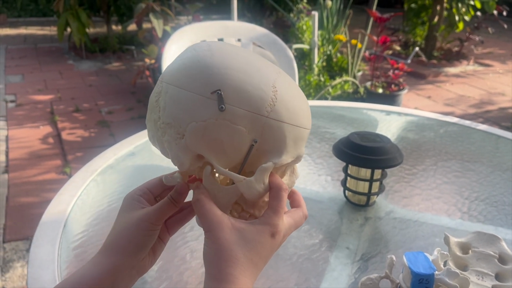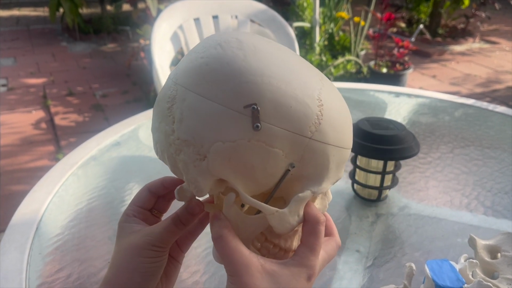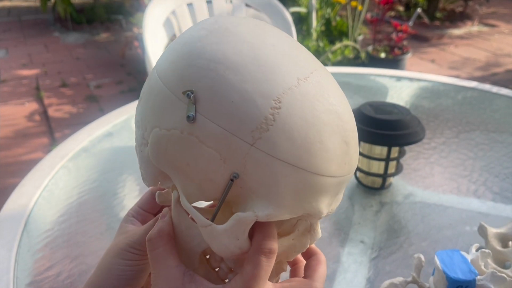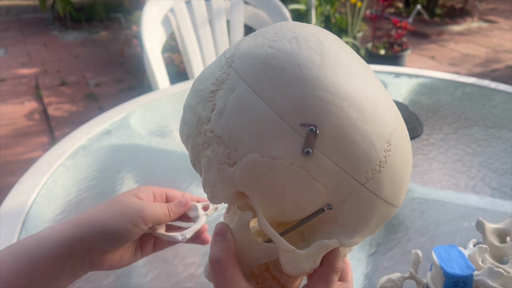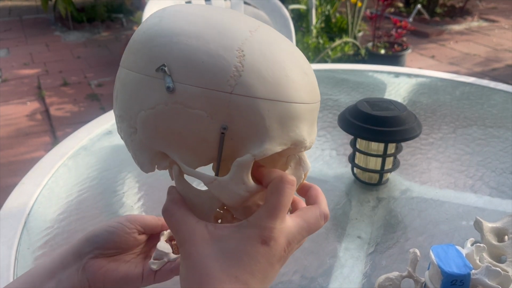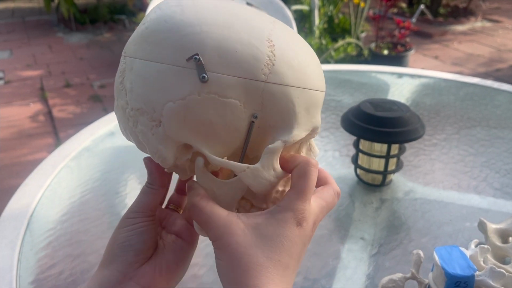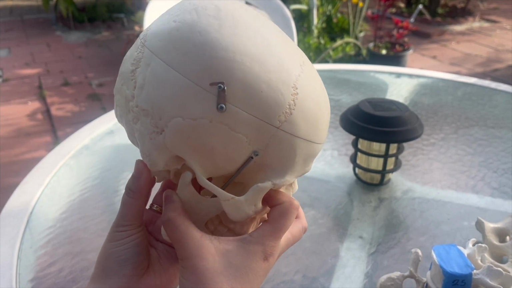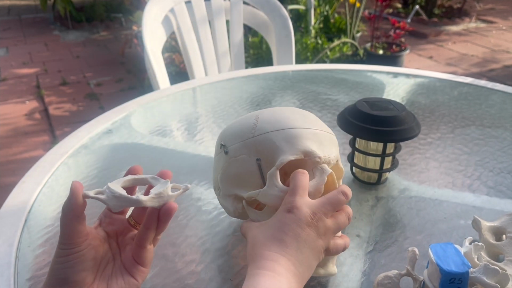So like this. And this allows you to move your head up and down. So it's a nodding motion. Move your head up and down, okay?